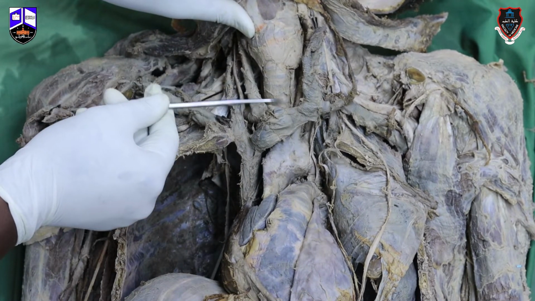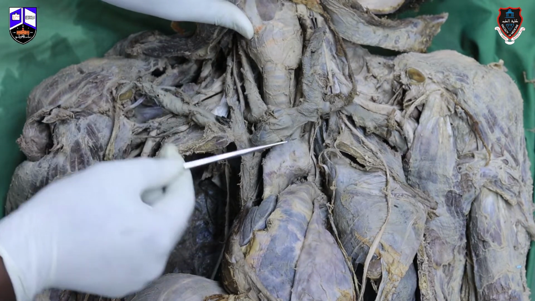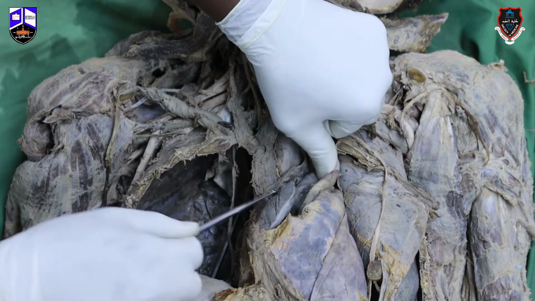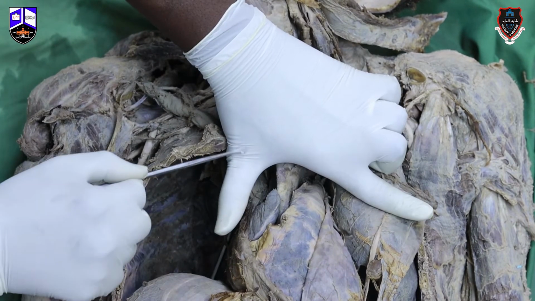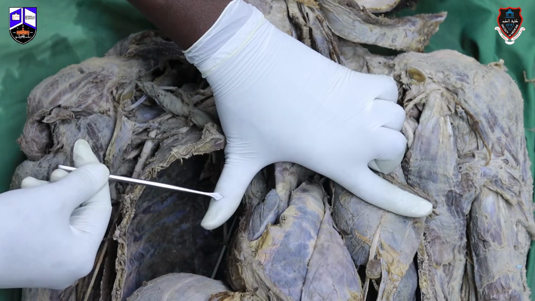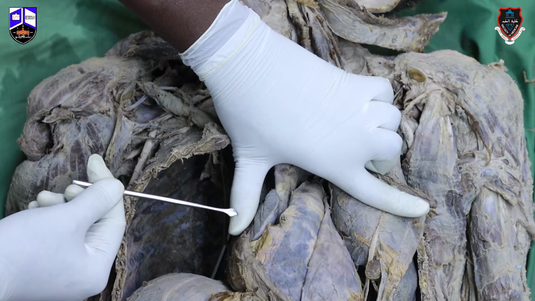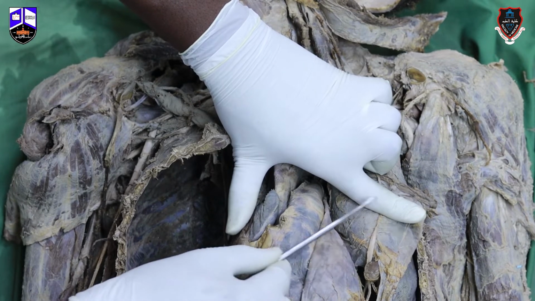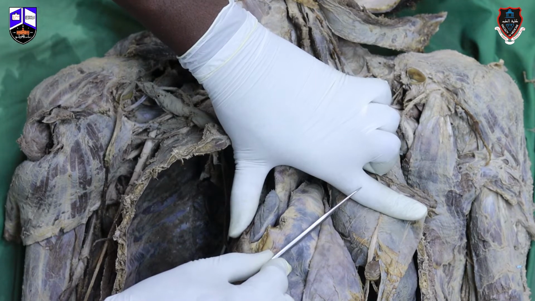The trachea, with its C-shaped cartilages, divides at the level of the sternal angle into a right, shorter, wider, and relatively straight main bronchus, and a left, longer, narrower, and more oblique main bronchus.